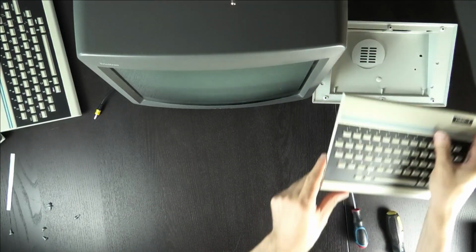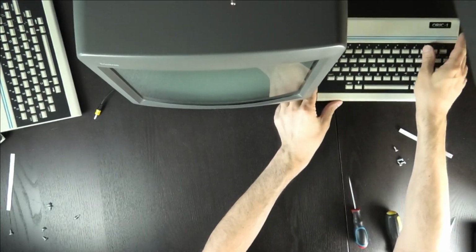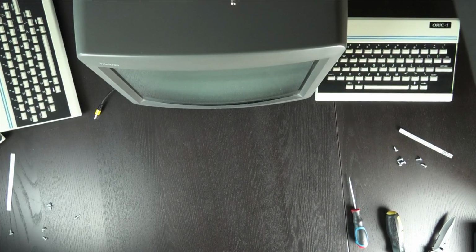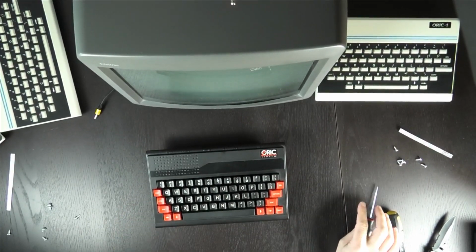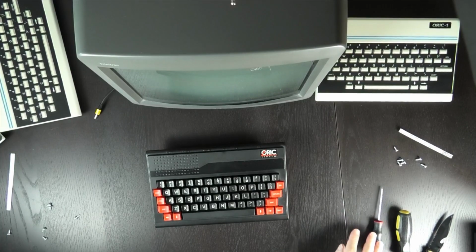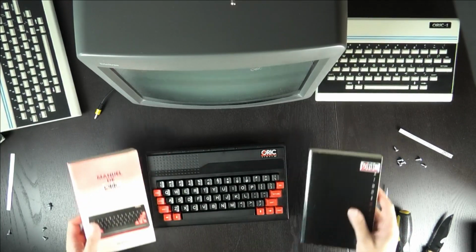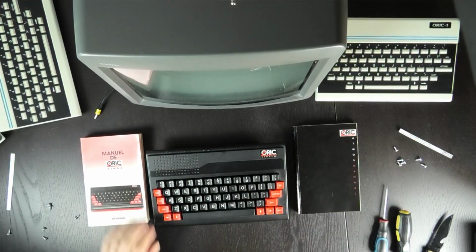And the next one in the family is the Oric Atmos. It should also come with the manuals.